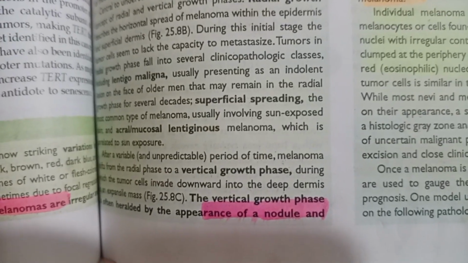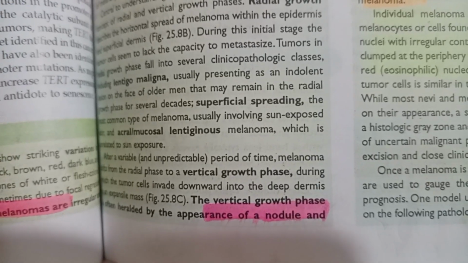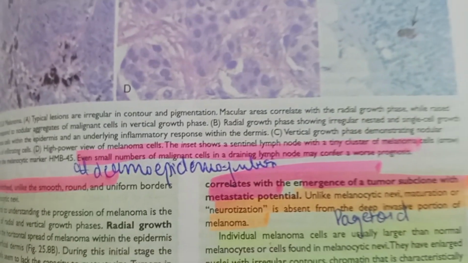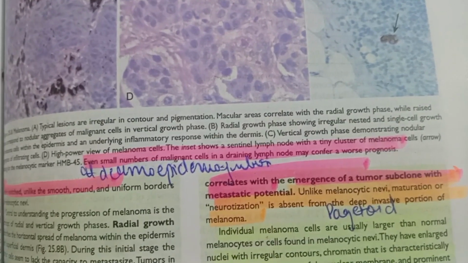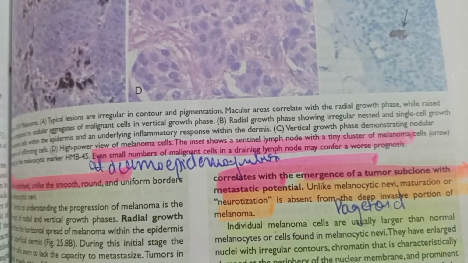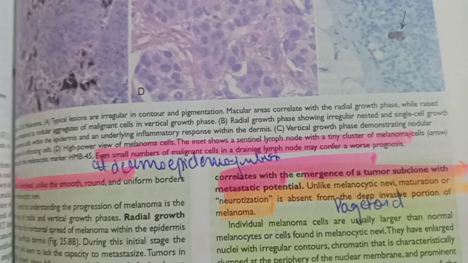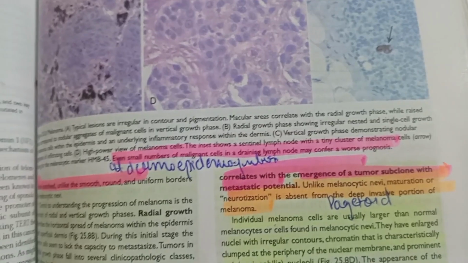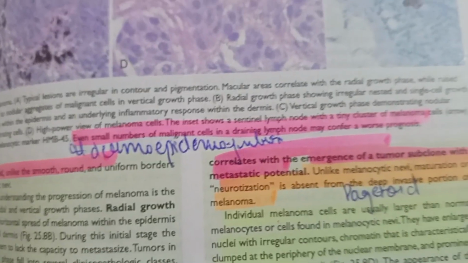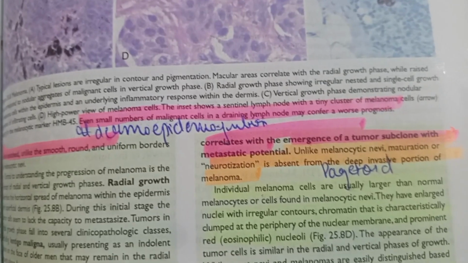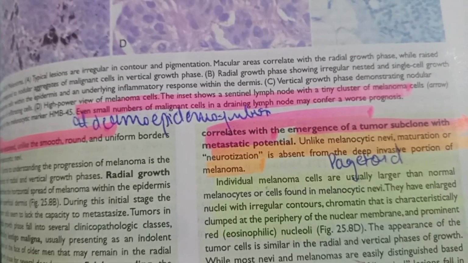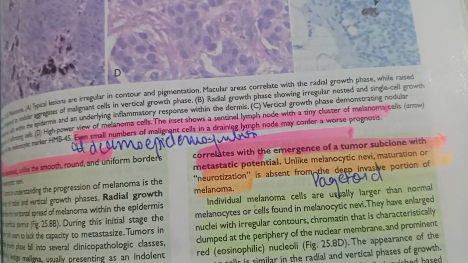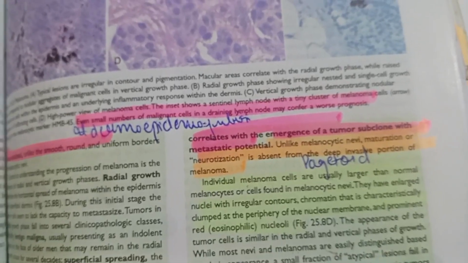Now what is the vertical growth pattern? The vertical growth pattern is where you can see a nodule on the skin, and it has metastatic potential. It grows deep into the dermis. Okay, so unlike melanocytic nevi, where in benign conditions you can see maturation of the cells, in melanoma maturation is absent in the deep invasive portion of the melanoma.